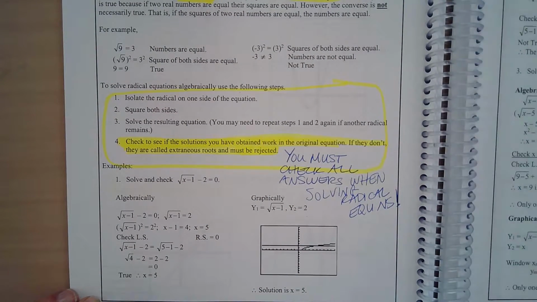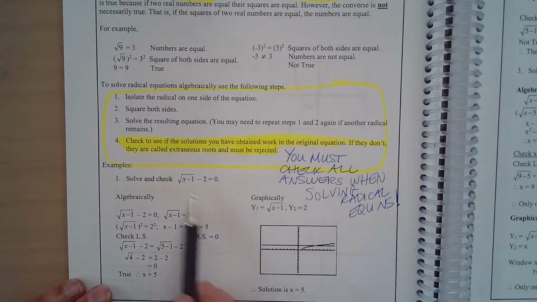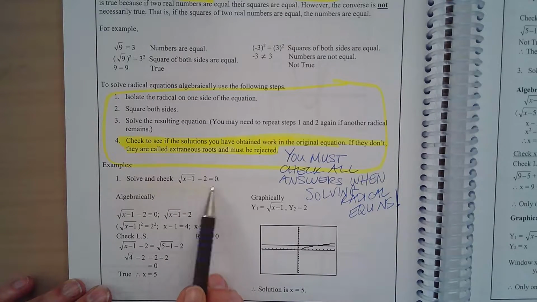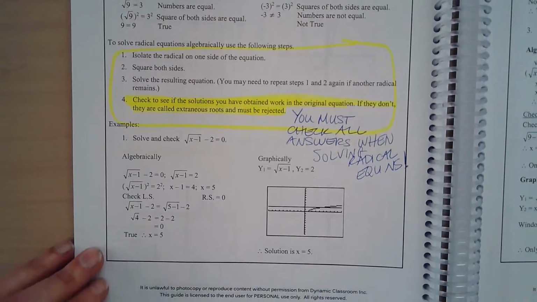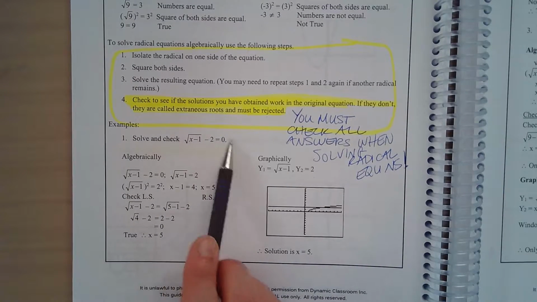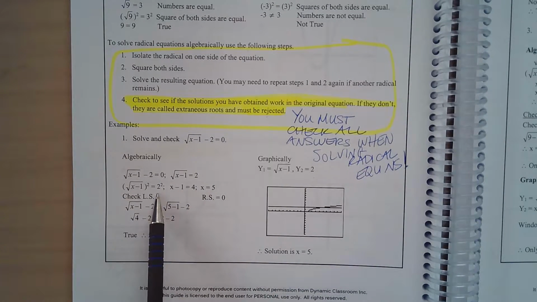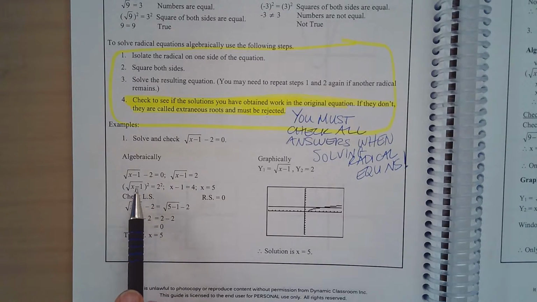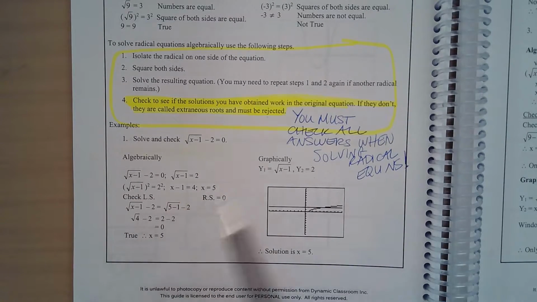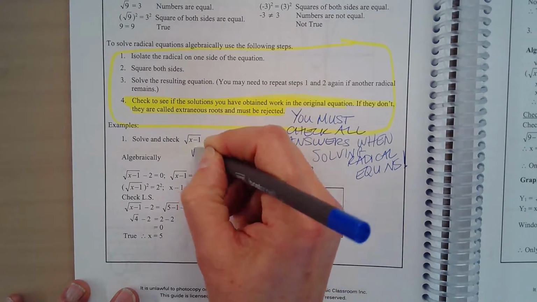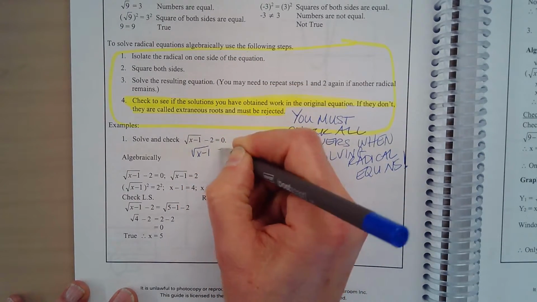Well, let's look at a couple of examples in this textbook, and then I'll give you just a couple of extra examples too. There's not many. So solve and check the square root of x minus 1, minus 2 equals 0. Now algebraically, move the 2 over, right? Which is what we've done here. Square both sides. The only thing I don't like is they work across the page instead of down. Okay, so I'm just going to do it again, all right? So I got the square root of 1 equals 2.